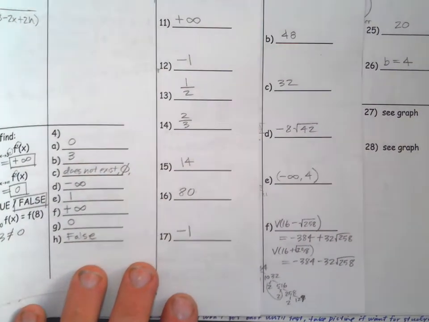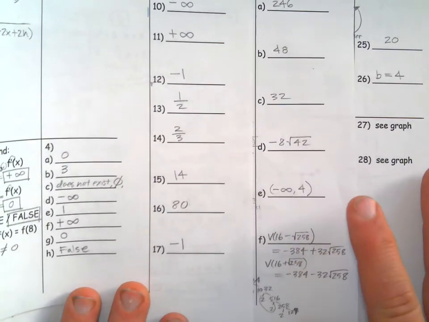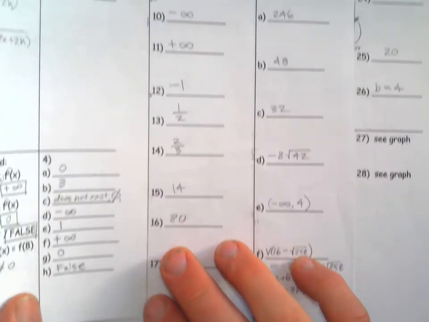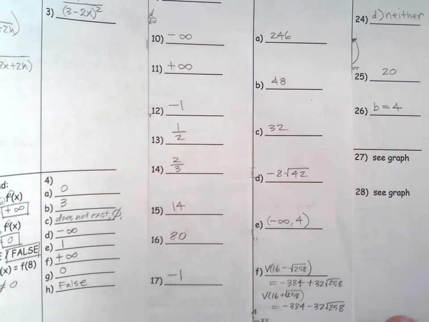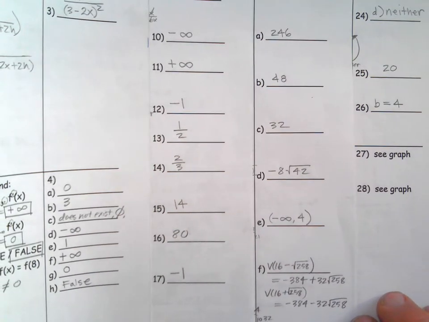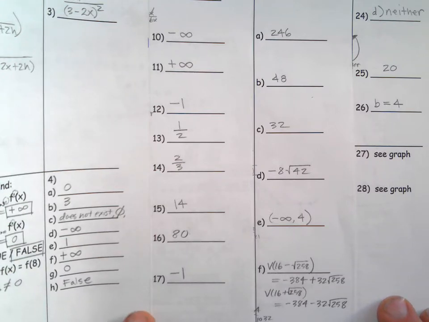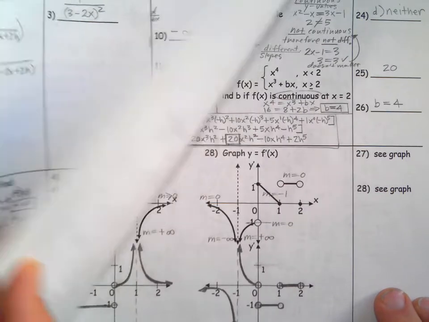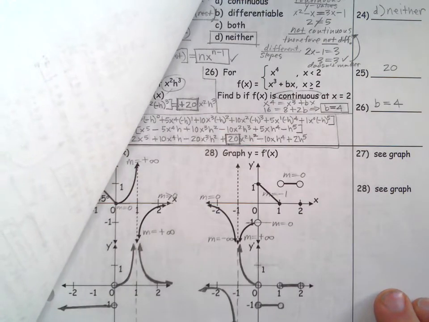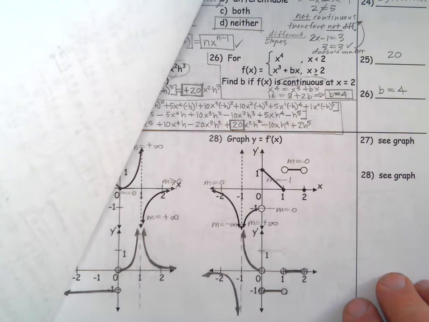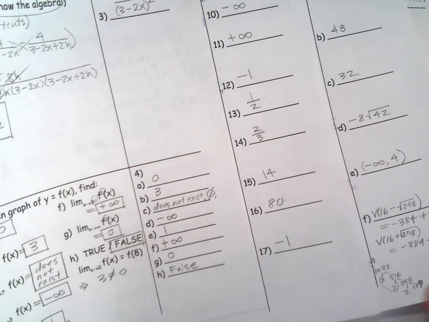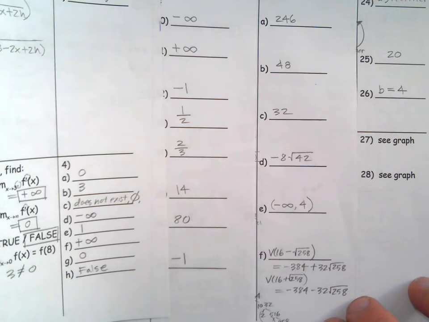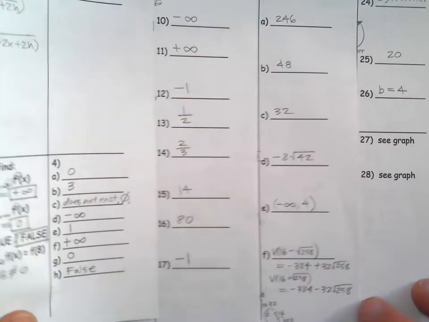And here are the rest of the answers. Number 4, A, B, C, D, E, F, G, H. Pause it if you need to. I'm going to show you 27, 28. Flip it up. Here's 27 and 28. Okay, all right, let's do these.